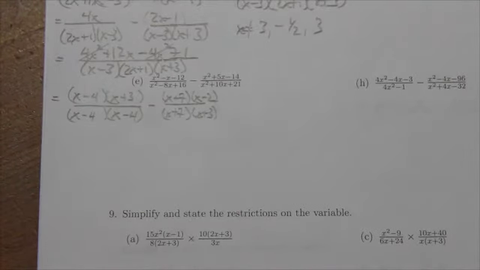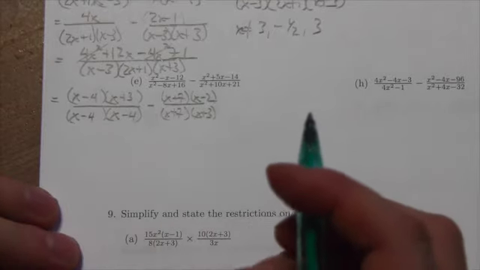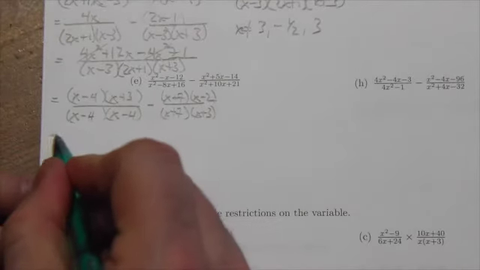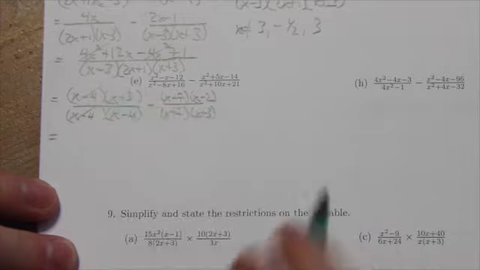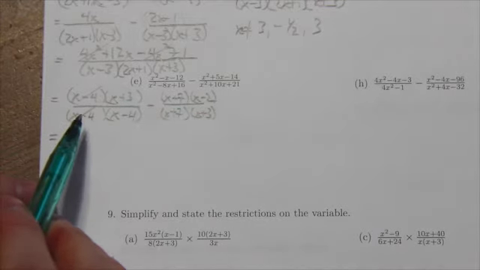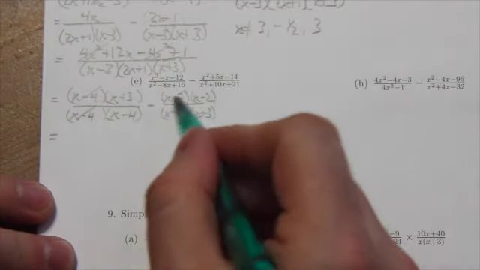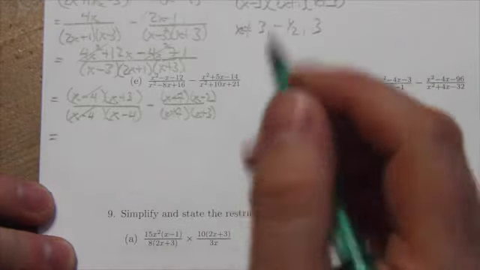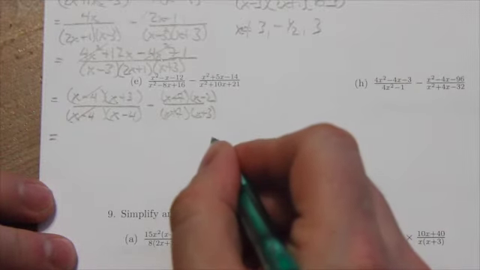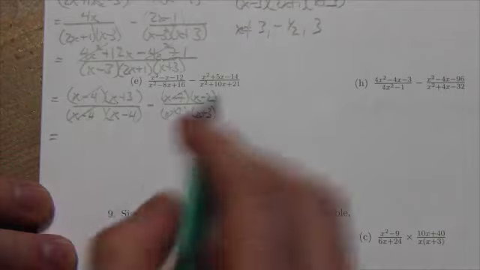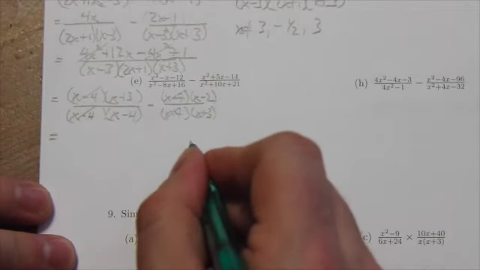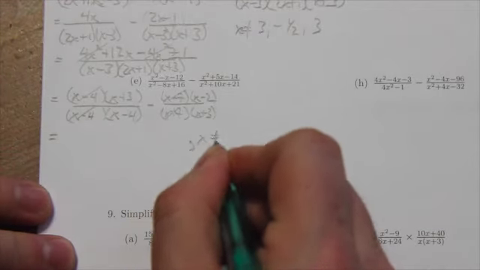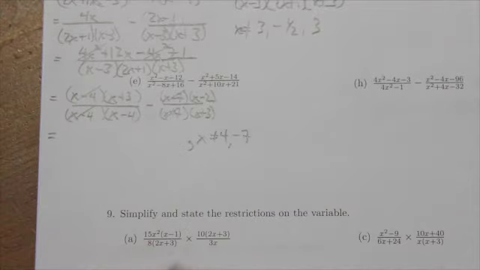Now, the interesting thing about this particular question is that some simplification can happen here before we go any further. Right now, we can divide out the x minus 4 in the first term. We can divide out the x plus 7 in the second term. That will be true so long as we do not allow x to equal 4 or negative 7.